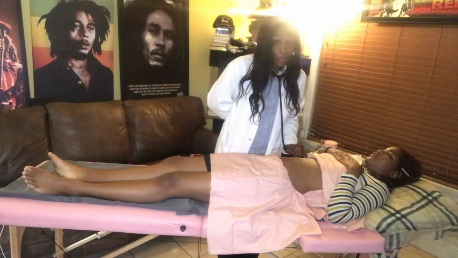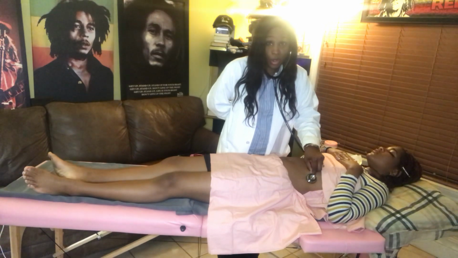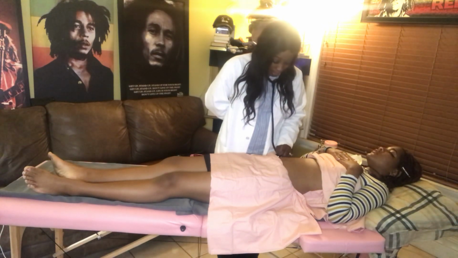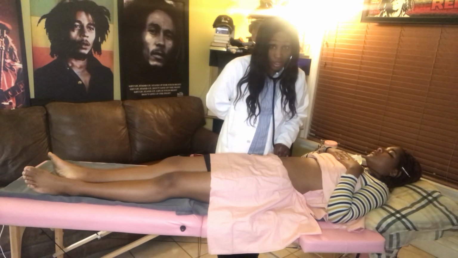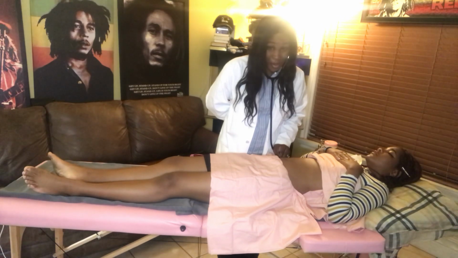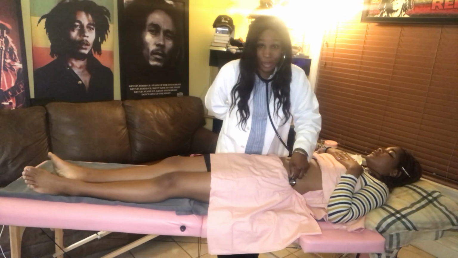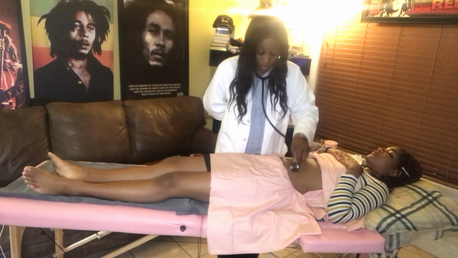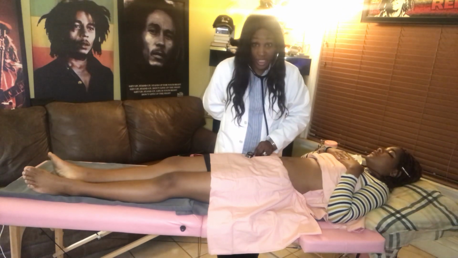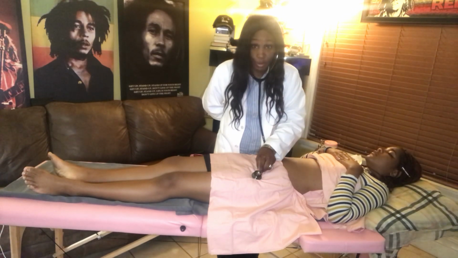The right renal artery, no bruit. The left renal artery, no bruit. The left iliac artery, no bruit. The right iliac artery, no bruit. And the left iliac artery, no bruit. Going to move over to the right femoral artery, no bruit. And the left femoral artery, I have no bruit.